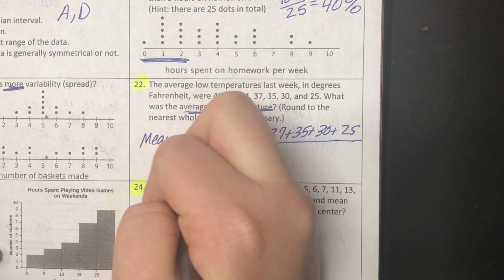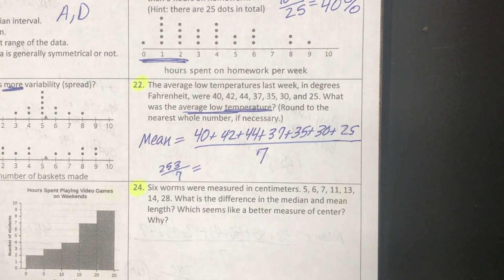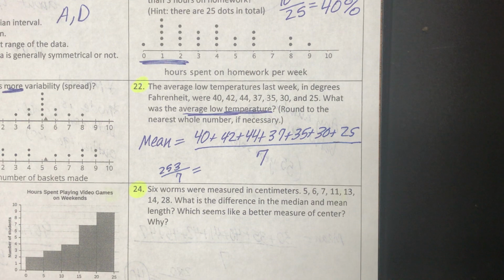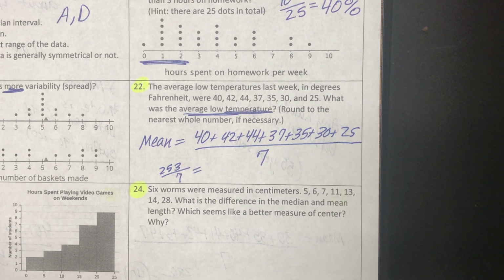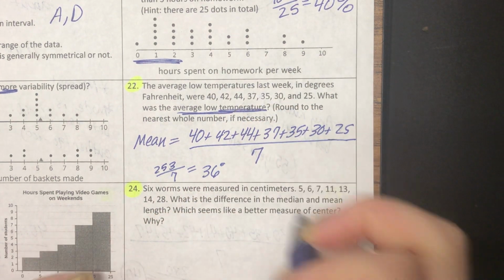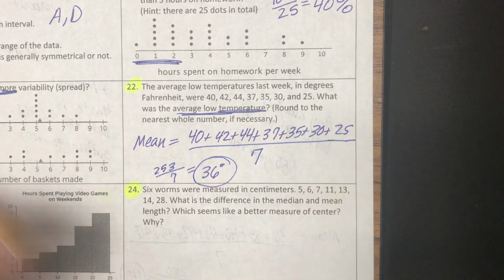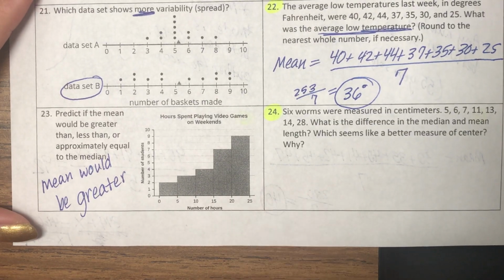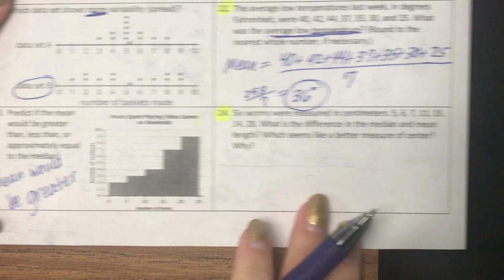253 divided by 7, which is going to be, round to the nearest whole number, so we are going to round to 36 degrees. That's our answer for the mean. All right, 23, the mean would be greater.